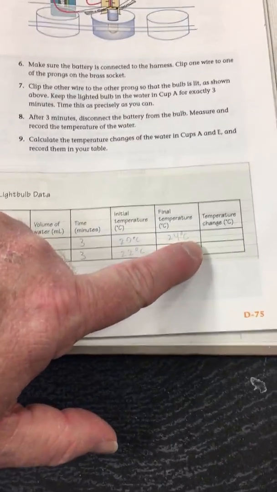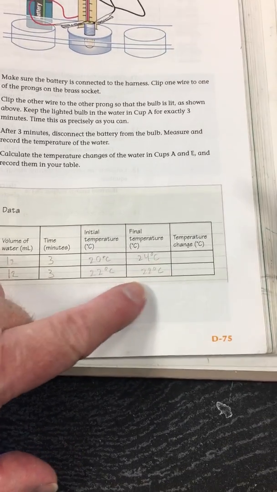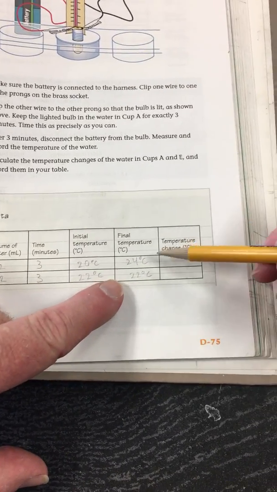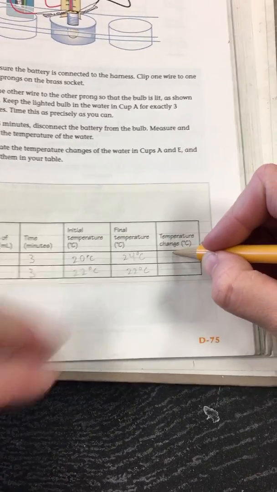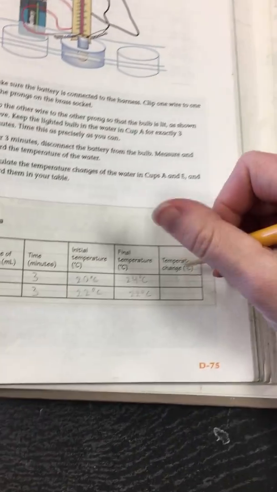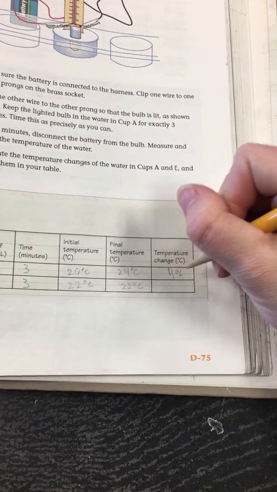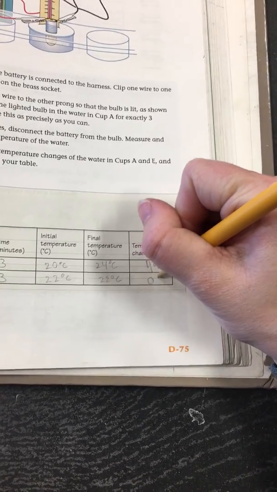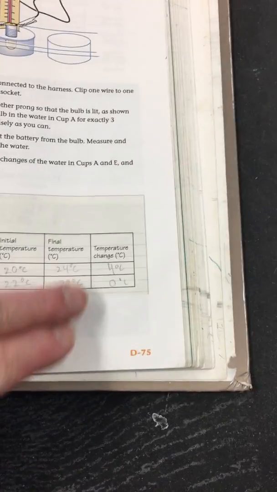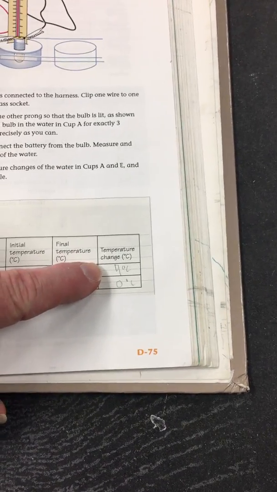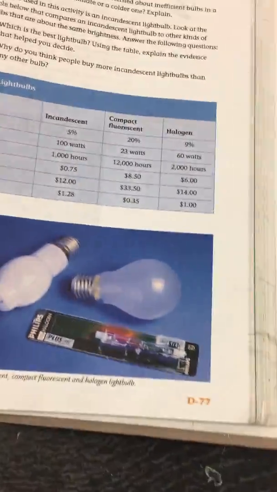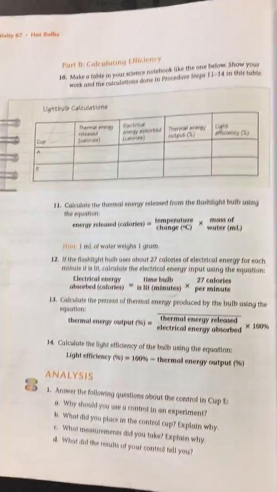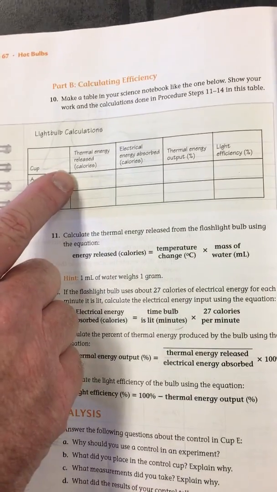So now we want to do the temperature change. Okay, temperature change is the final temperature minus the initial temperature. So please record that information into the last box there, which is temperature change. Okay, so we're going to use this information, 4 degrees temperature change, our 4 degrees and our 0 degrees in our next table.